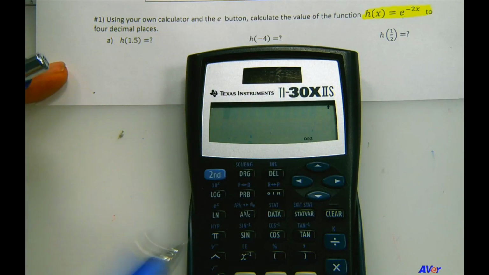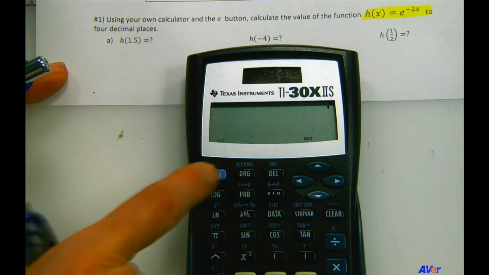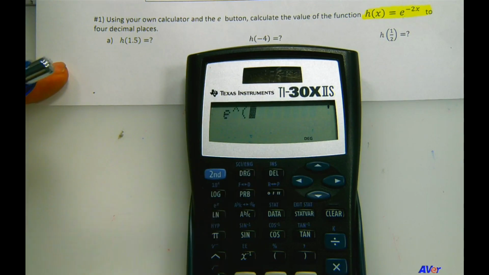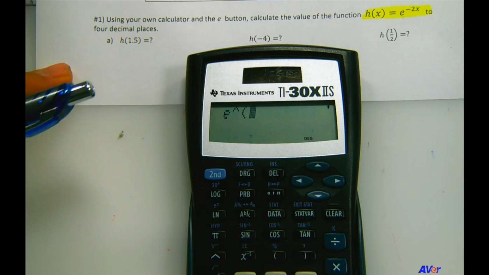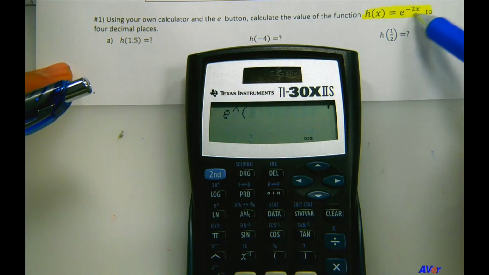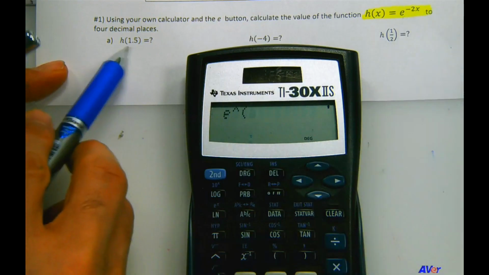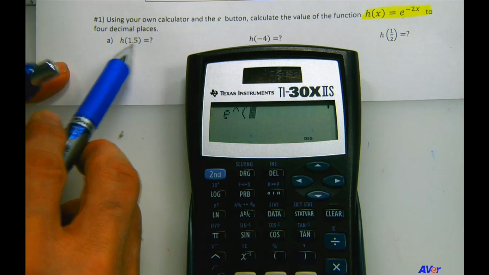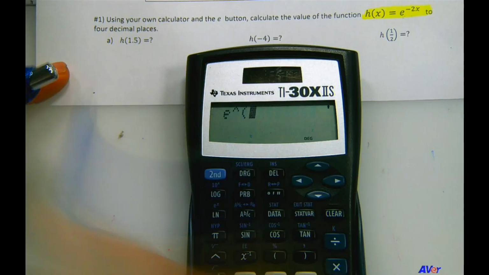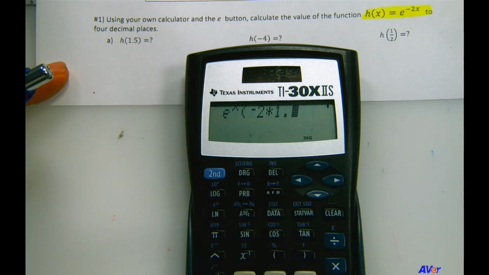Okay? So I'm going to activate it like that. Do you see it? It says e to the power. And then I'm going to enter minus 2x, right? Minus 2x, in this case, in part A, x is 1.5. So minus 2x would be minus 2 times 1.5. And I'm going to close the parentheses. Okay? Do you see how I entered that?